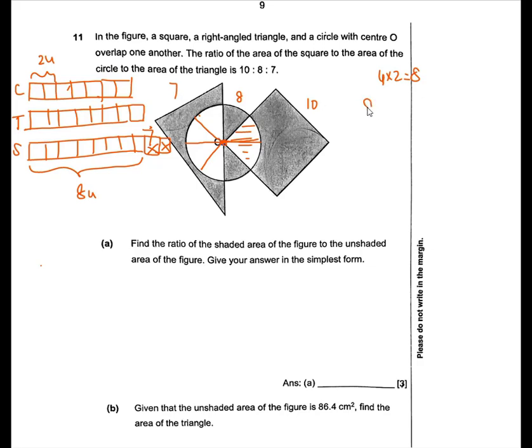So for the shaded portion, for the square, we have 10 minus 2, that is 8 units. For the circle, we have the total of 8, actually, out of which 2 are shaded. So this is 2 units.